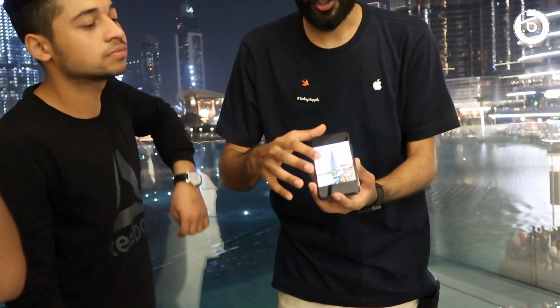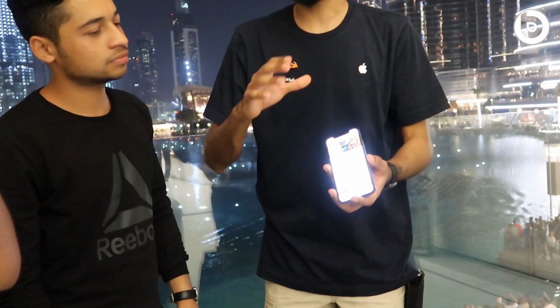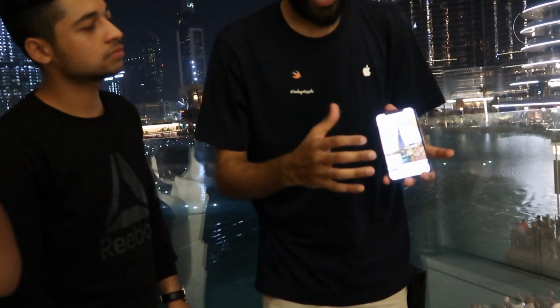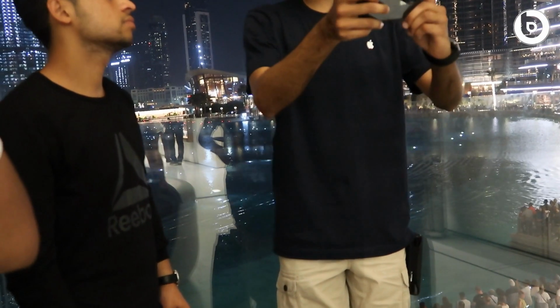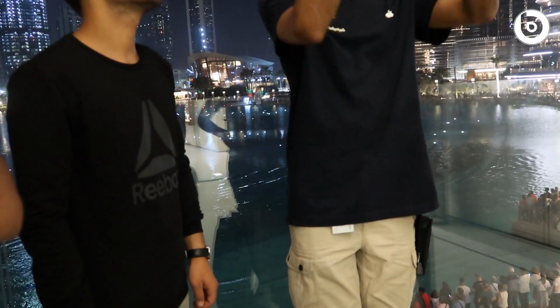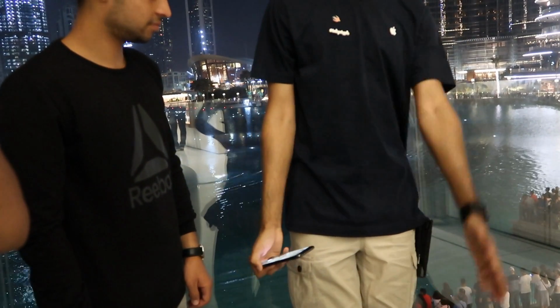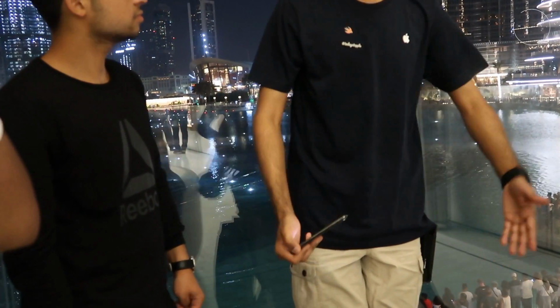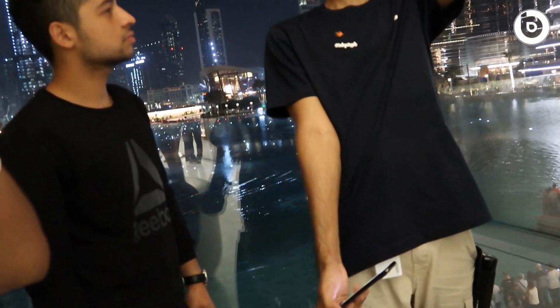So try that out for sure, and you can get some really cool images, okay? And of course, instead of going this way, you can start at your feet, for example, go all the way up, and you can get a full view of everything from your feet going upwards to the ceiling. So definitely check that out, okay?